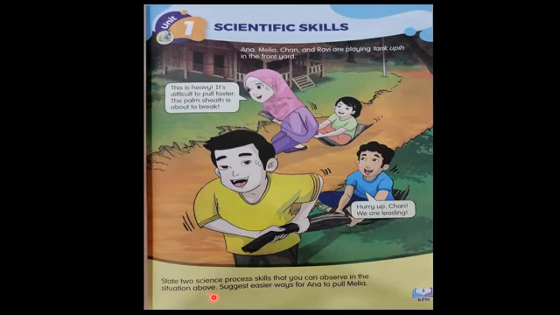You also have to suggest easier ways for Anna to pull Melia. So if you can see here, Chan and Ravi are leading the race. So what Anna and Melia can do in order for them to lead the race or increase the performance. List down 2 easier ways for Anna to pull Melia.